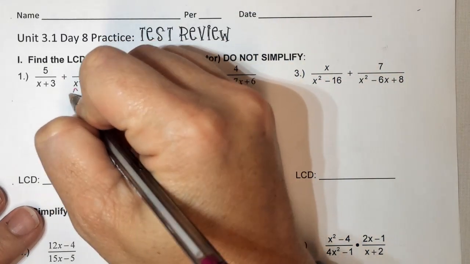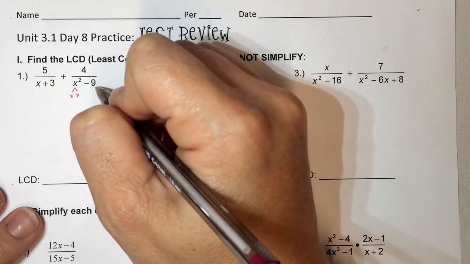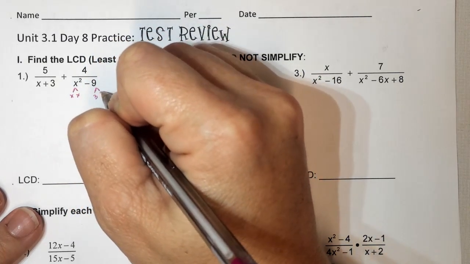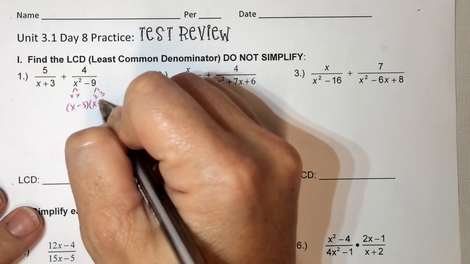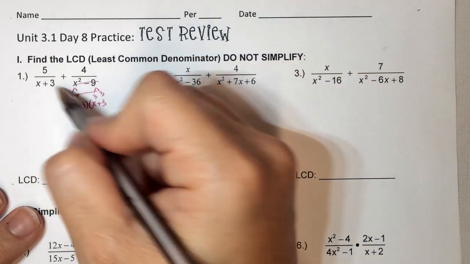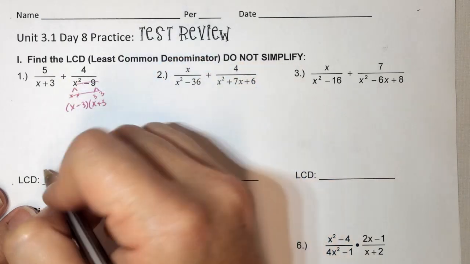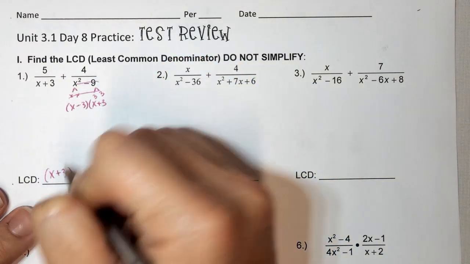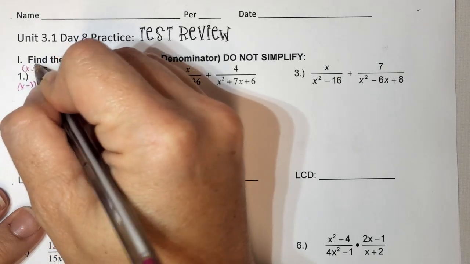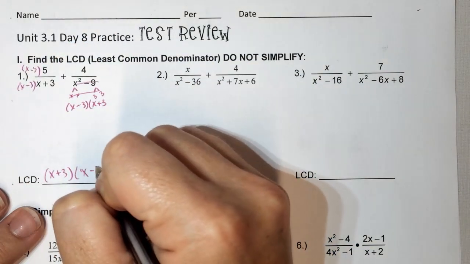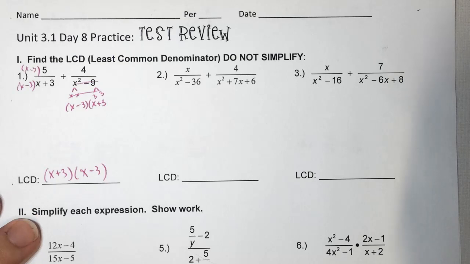So we know this is a perfect square minus a perfect square. X times x is x squared. 3 times 3 is 9, so this becomes x minus 3, x plus 3. So the x plus 3 is already matched, so they both already have x plus 3. But this has x minus 3, so we have to give this one x minus 3. So x minus 3, x plus 3 is my LCD. Now, you don't have to keep going because we're not solving.